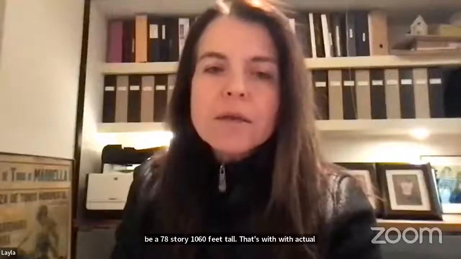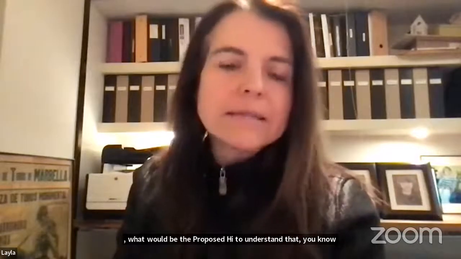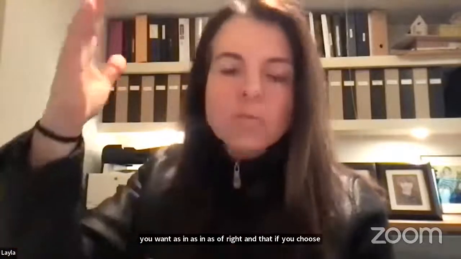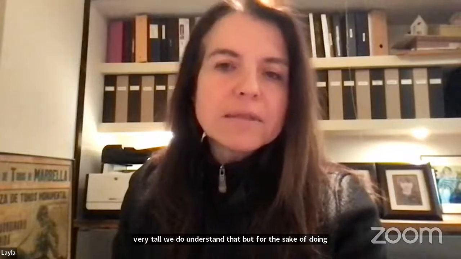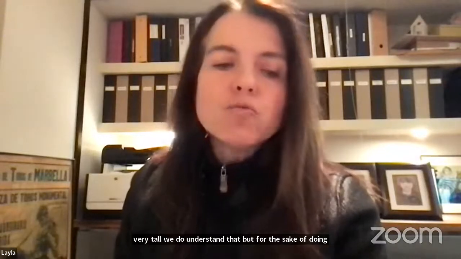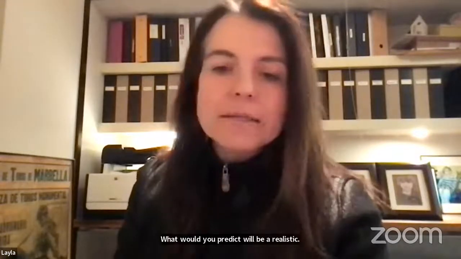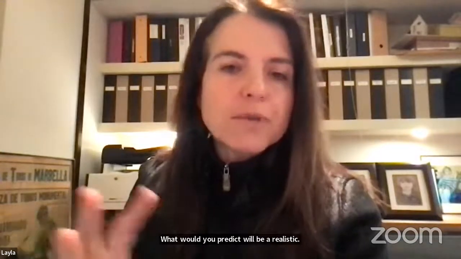With action. I think Dave Achilles' question is, what would be the proposed height? We understand that the massing can be whatever you want as of right, and that if you choose a very narrow floor plate, then your building could be very tall. We do understand that, but for the sake of doing a comparison analysis, what would you predict would be a realistic building height for a fully commercial building and for a mixed-use building, just so that we can compare apples to apples and oranges to oranges?